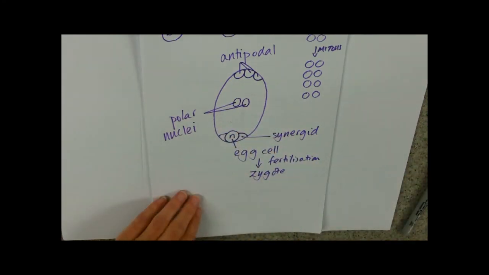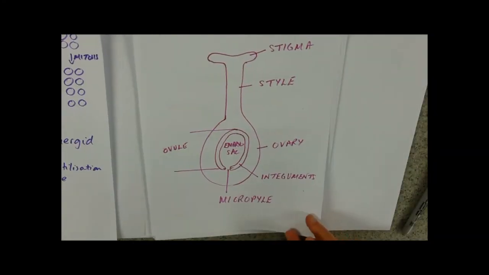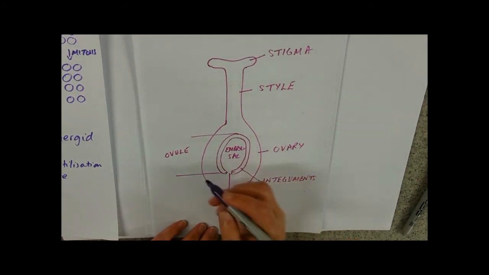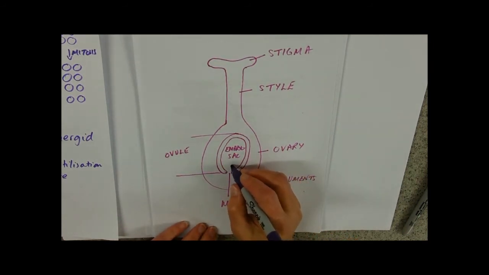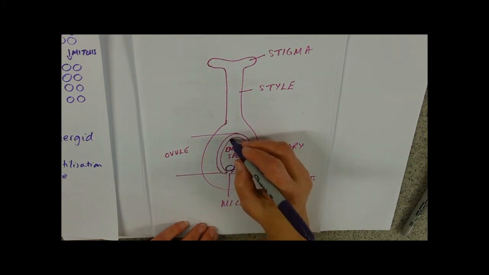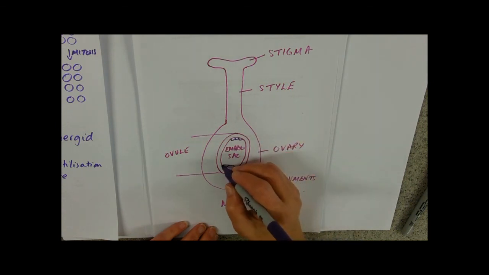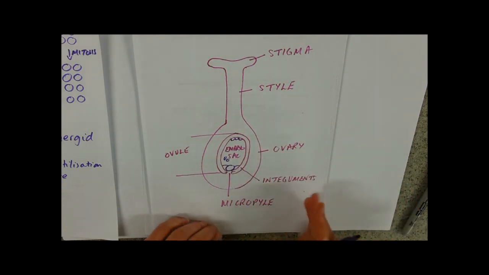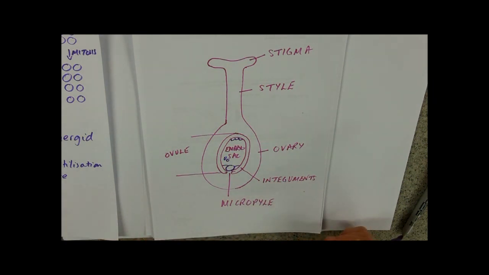So if we now put those cells into the embryo sac, when it's mature, that's what it's called, the egg cell is there. We've got the 2 polar nuclei in the middle, 3 antipodal cells, 2 synergids. So that's now ready to be fertilised, and we'll do that in a later video.